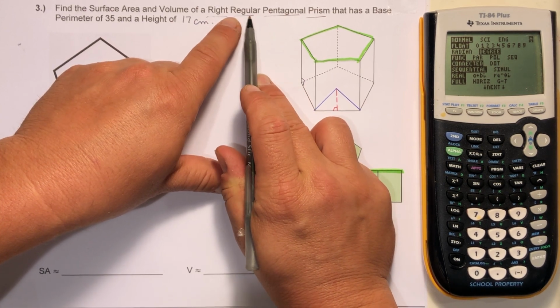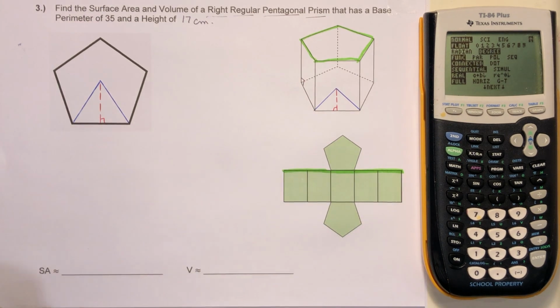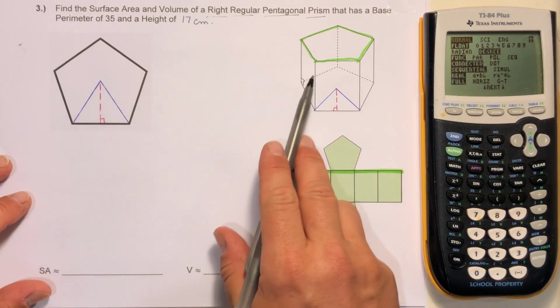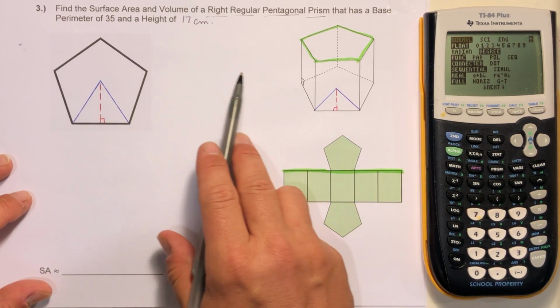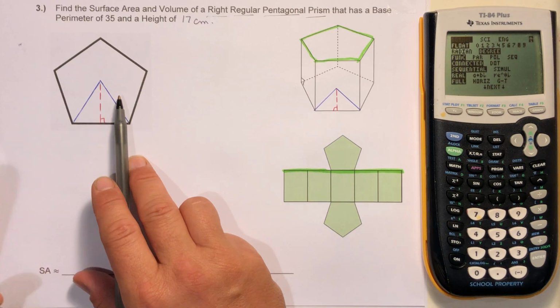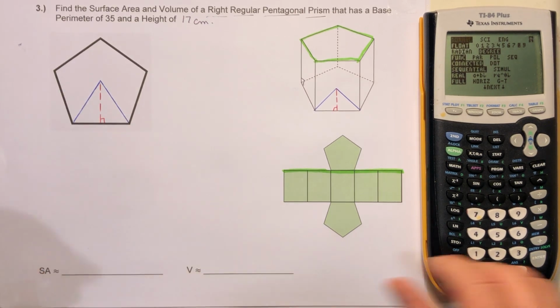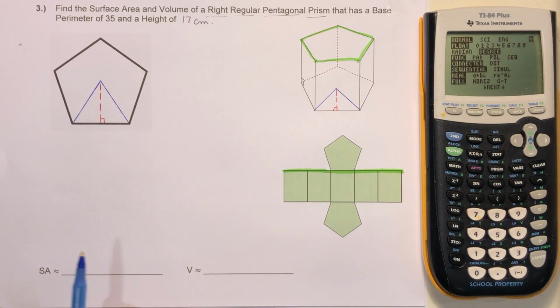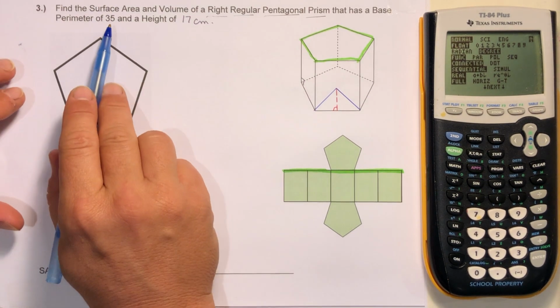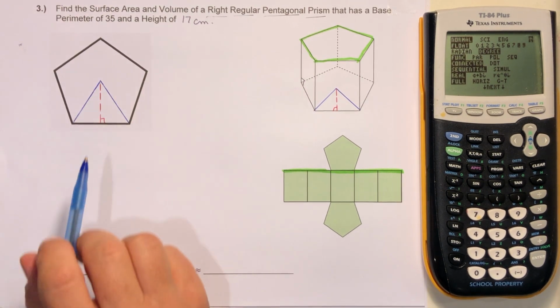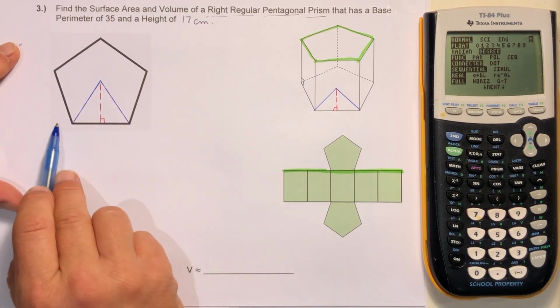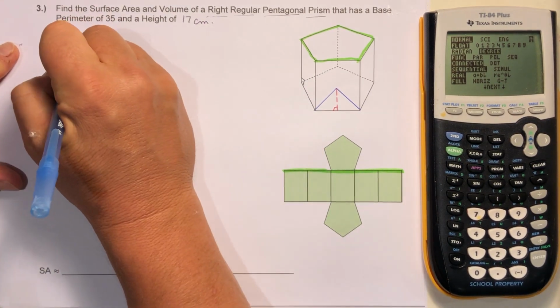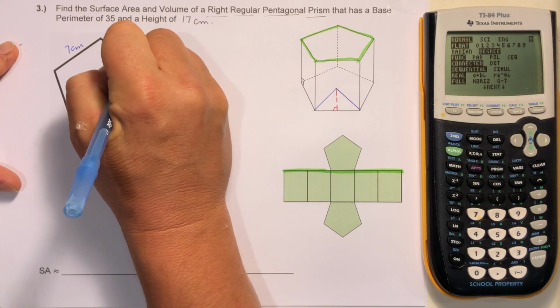Regular is important. Again, we saw this in our last video. Regular means equilateral and equiangular, which means the base is a perfect pentagon. So what I've done is I've just printed a picture just so we can concentrate on the pentagon alone. If the base perimeter, which has 5 sides on it, is 35, well, we're going to divide 35 by 5, and we're going to get 7 centimeters on each side.